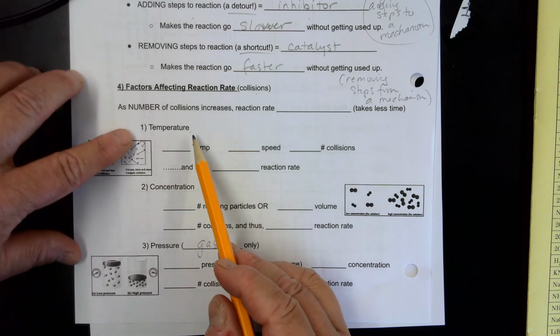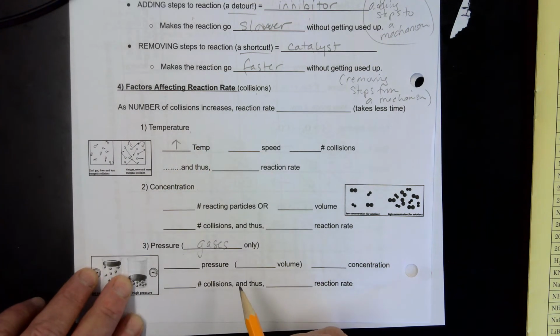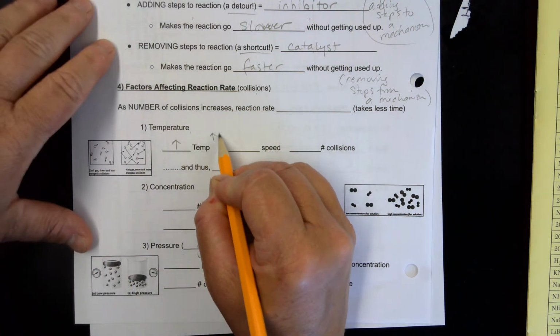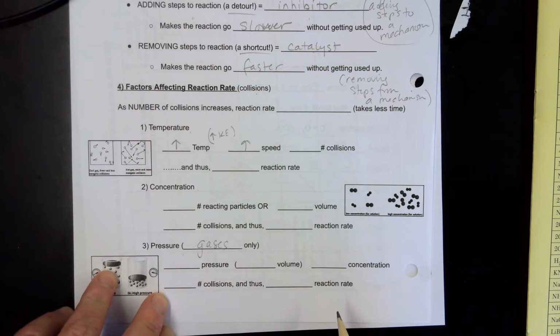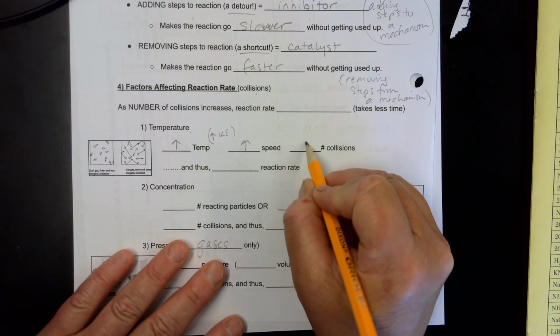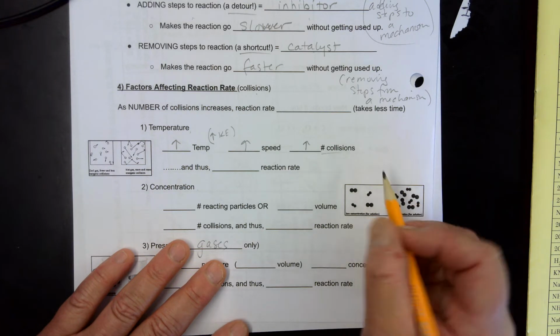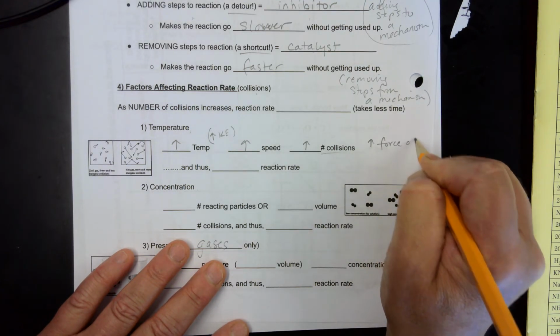All right, so temperature. If you increase the temperature, what are you doing? You are increasing the kinetic energy of the particles. So that means you are increasing the speed. And by increasing the speed, you are going to be increasing the number of collisions that will happen, and you will also be increasing the force of the collisions.